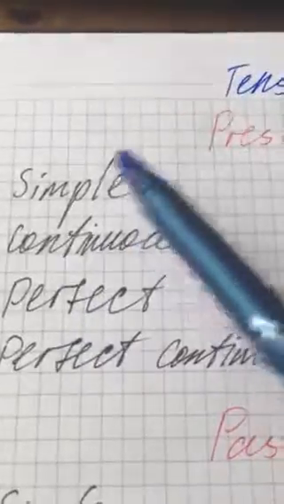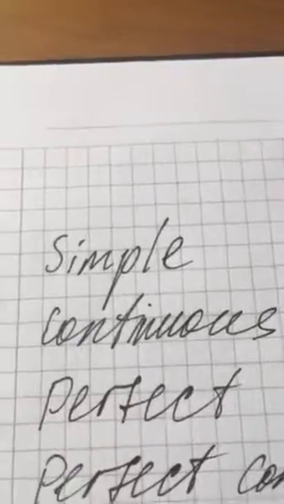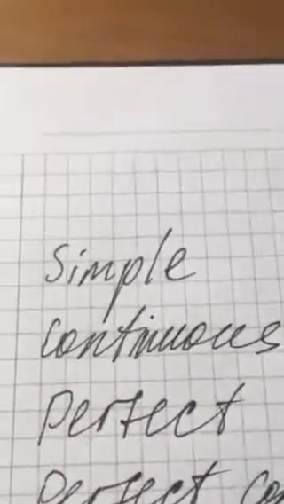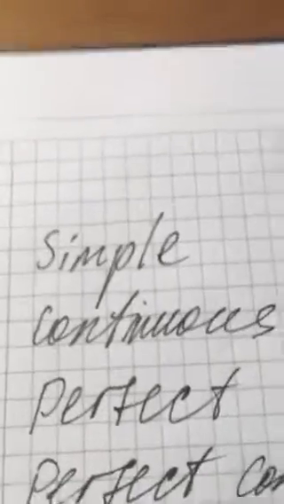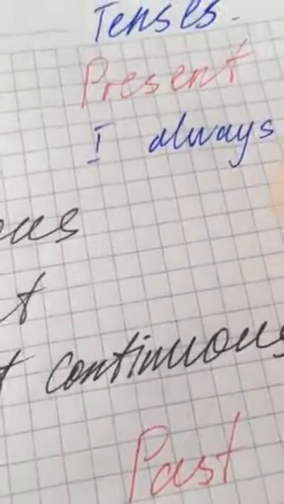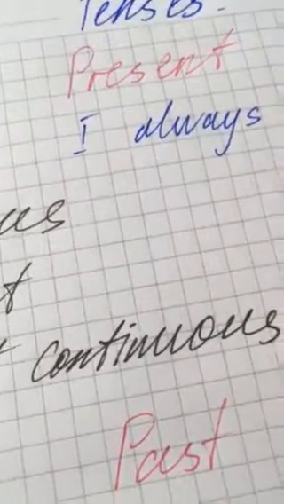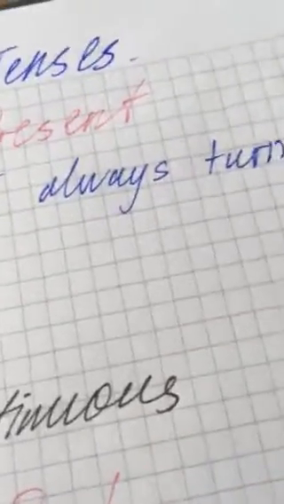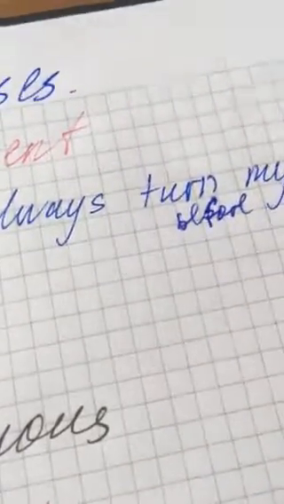And we'll start with this bad guy. So present simple is a tense that we use to talk about mainly things that happen always, usually, all the time, regularly, never, and so on and so forth. So that's the main idea. See, things happen all the time. For example, I always turn my homework in 5 minutes before deadline. Yep, that's how it works.